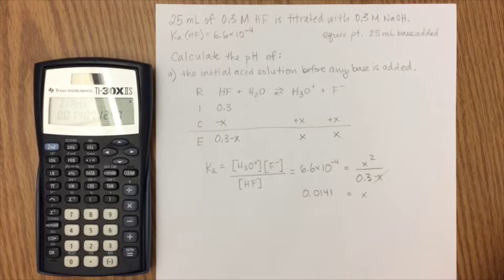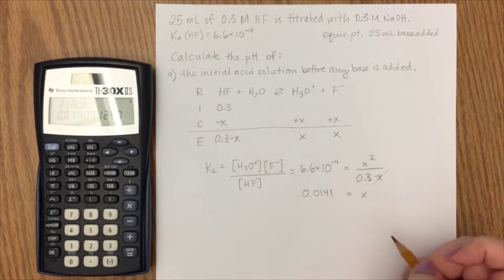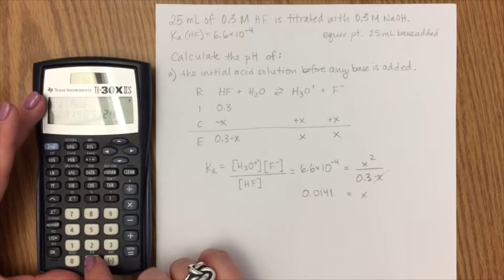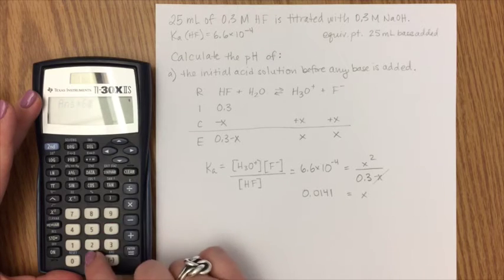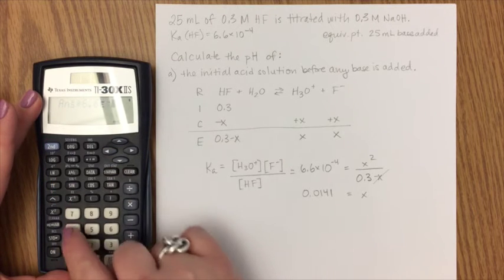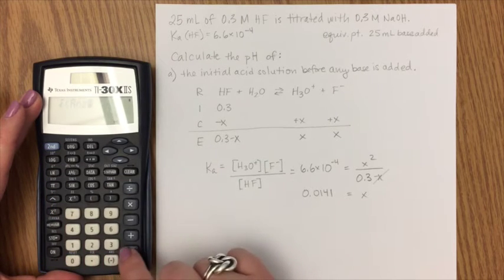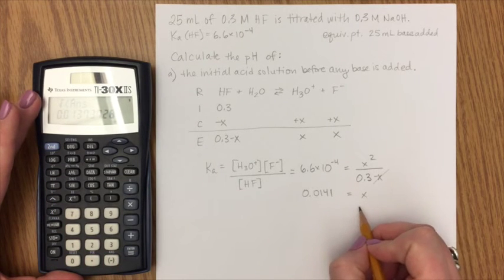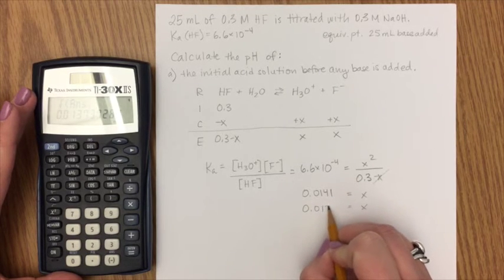0.0141. Now, I want to check to make sure that my assumption was good, so I'm going to plug this x back in where I took it out. So I'll do 0.3 minus the answer times 6.6 times 10 to the minus 4, and I'll take the square root again. And my second x that I've gotten was 0.0137.